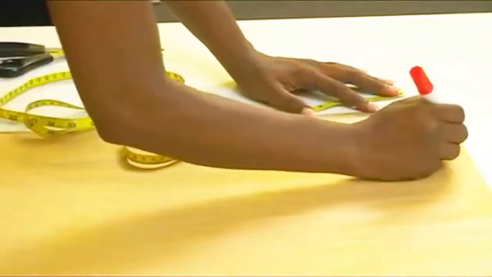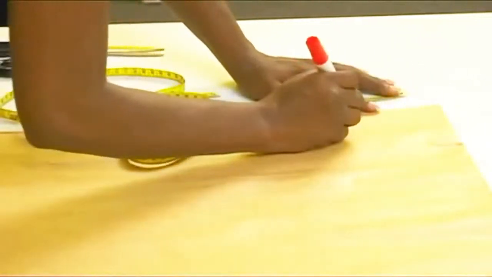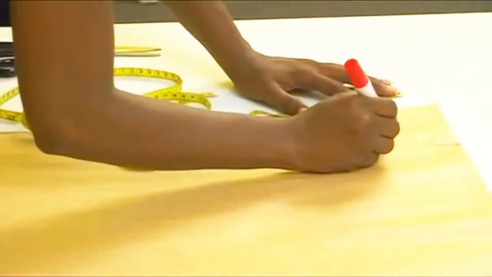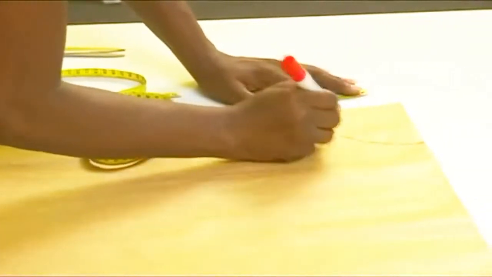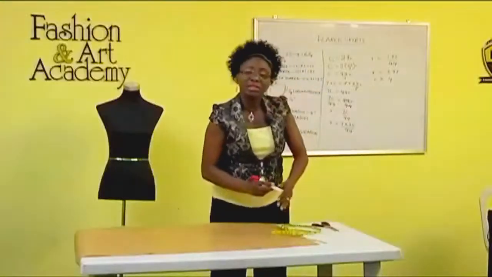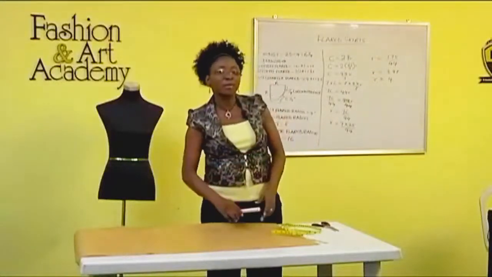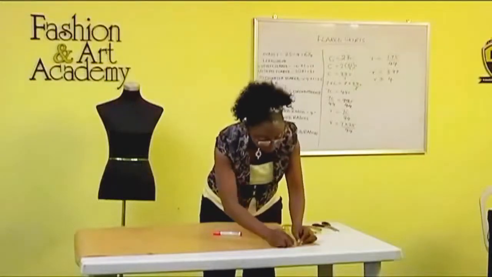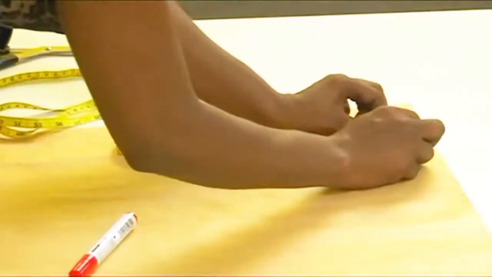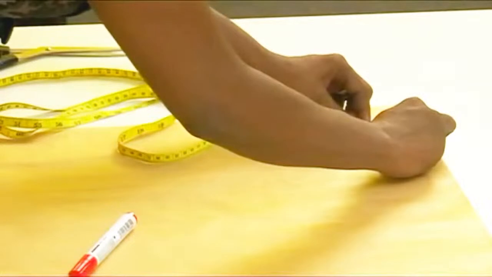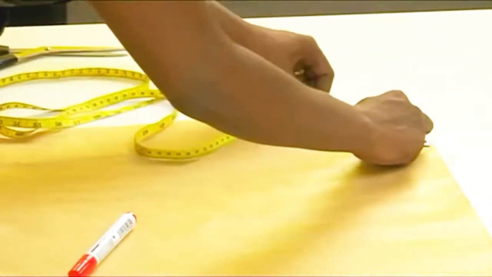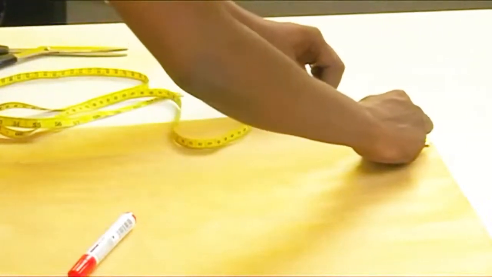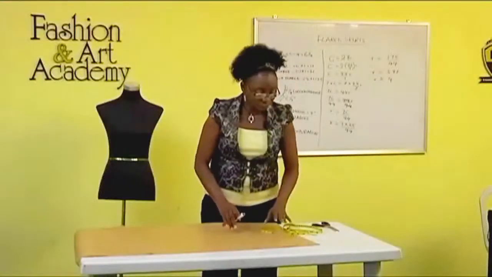All right, so let's connect the dots. Let's check it out just to be sure whether we're on the right track. Cool. That's 6 1/4. So we're on the right track. This is for our fully flared.